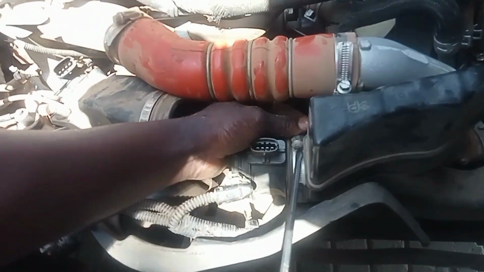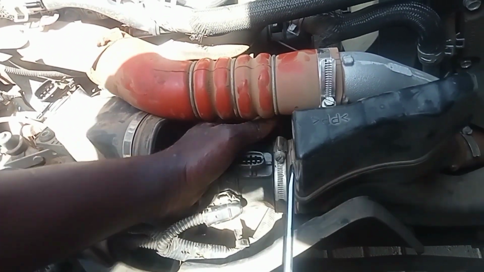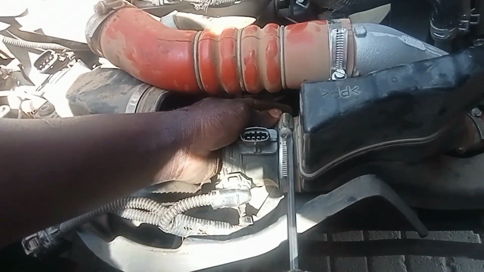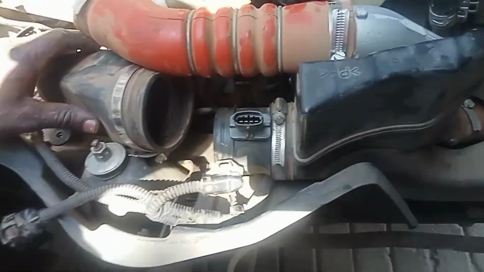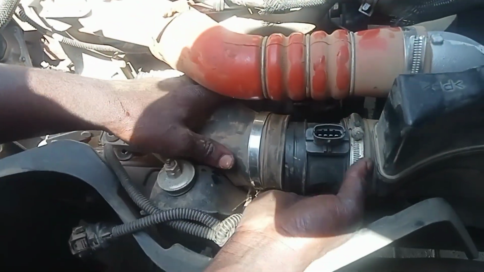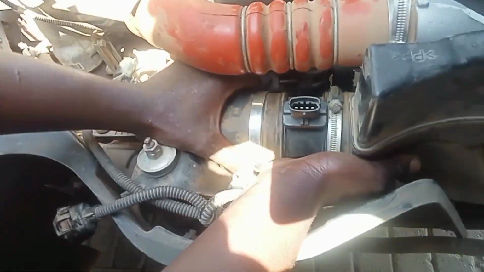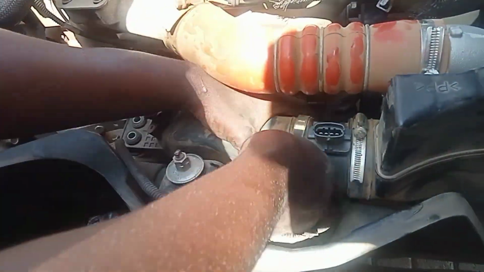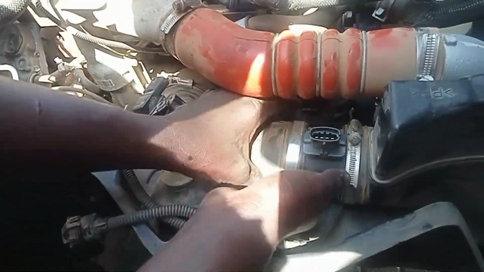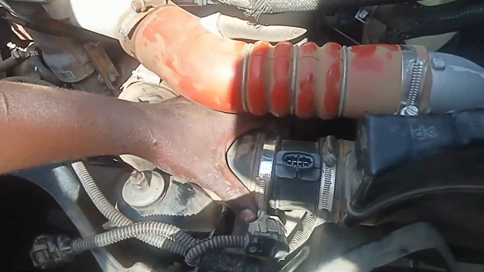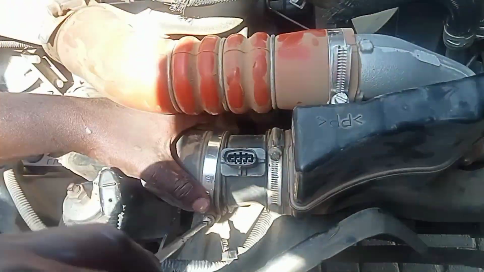So I'm going to install everything back exactly the way it was, but sometimes as mechanics we need to be serious. He has done this service at one of the big petrol stations, but I can't say the name. But please, we need to be very, very serious.